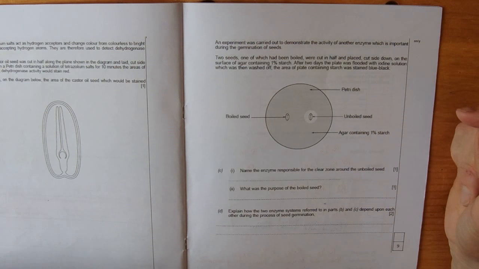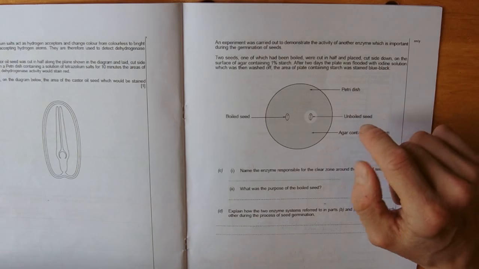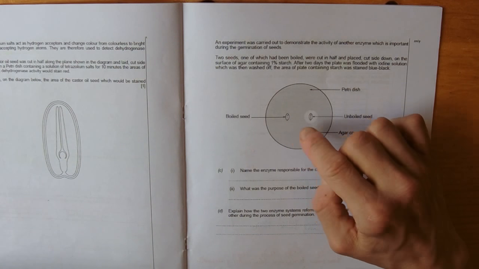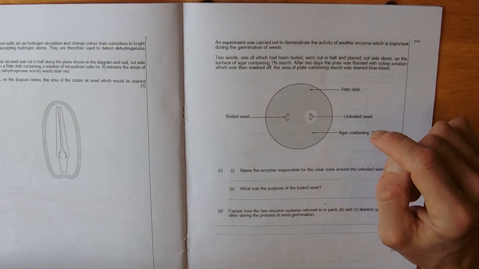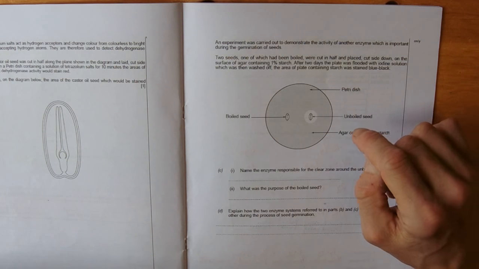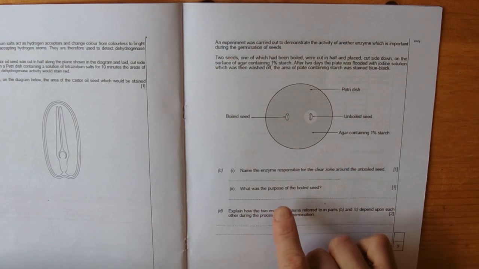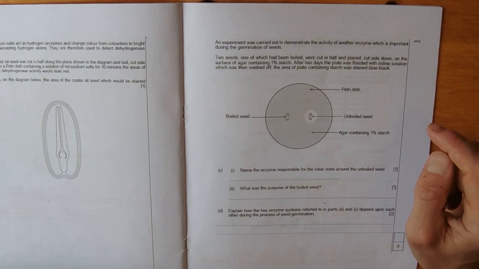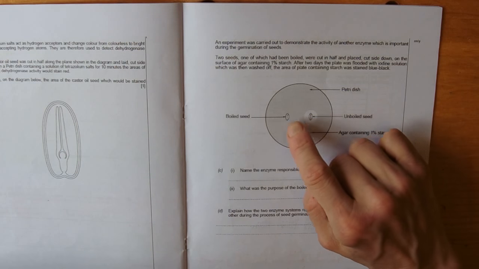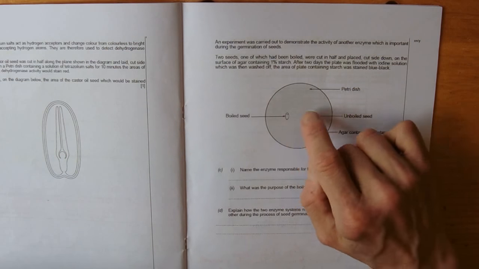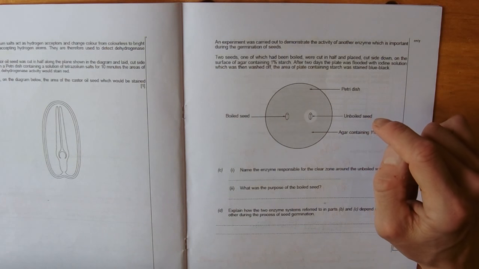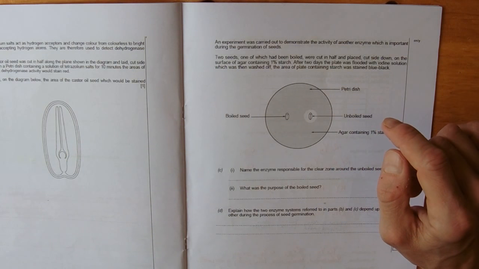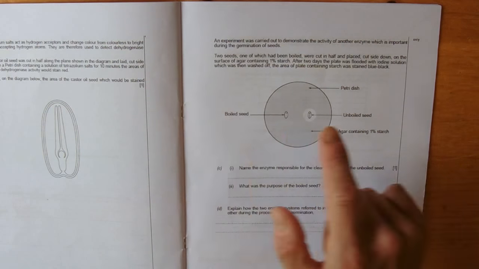1 word. What was the purpose of the boiled seed? Again, your experiment had the boiled seed. There's a word for this type of experiment. Or you could give a description of why it's there. It could be that just having something sat on this plate makes the starch disappear. It's to make sure it's something to do with the seed. Particularly, you could focus on why it was boiled.